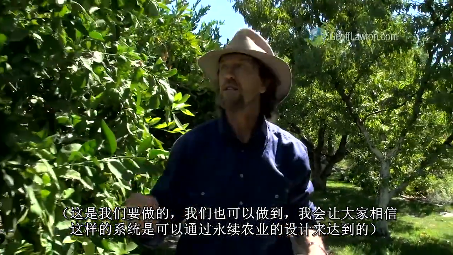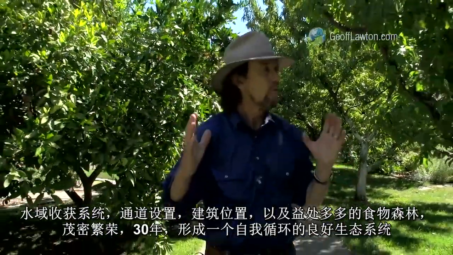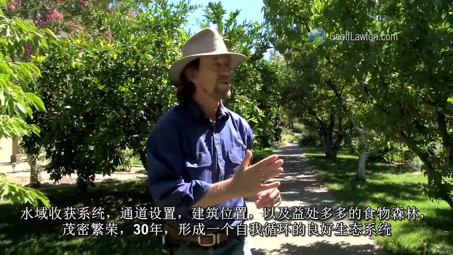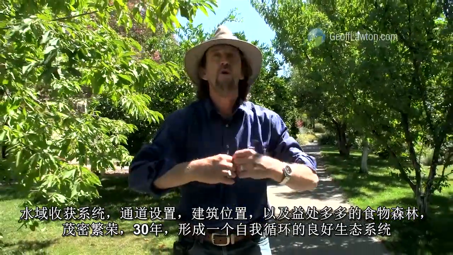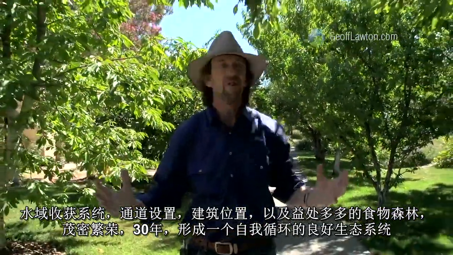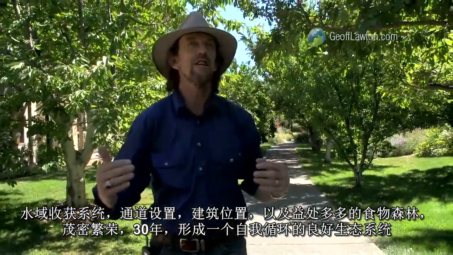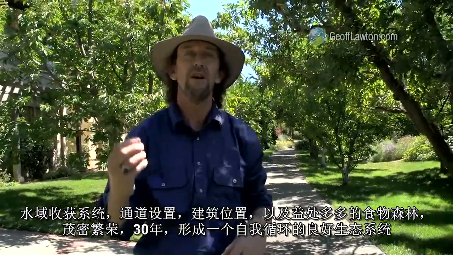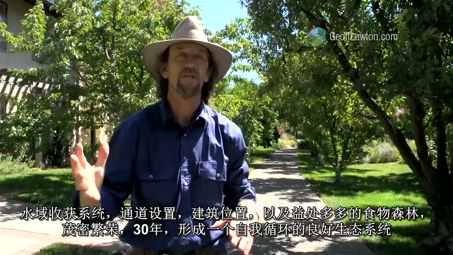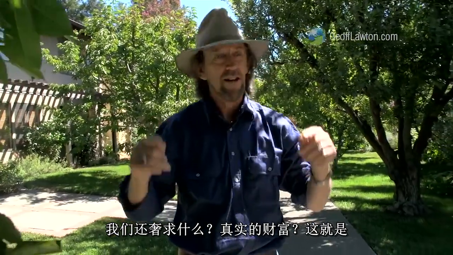All you need is to understand permaculture design and how it's applied. Water harvesting, access patterns, structural positions, and beneficial productive biology, and it all flourishes. Over 30 years, it comes to absolute stability, it's self-cycling, it gathers its own nutrient, it gives you the best quality of life, food, vitality, and health. What more could you want? True wealth? Here it is.